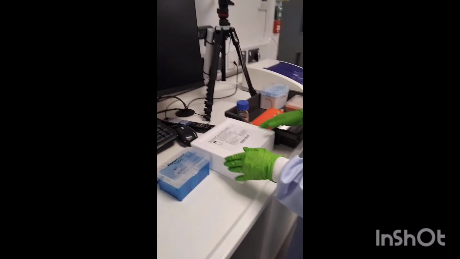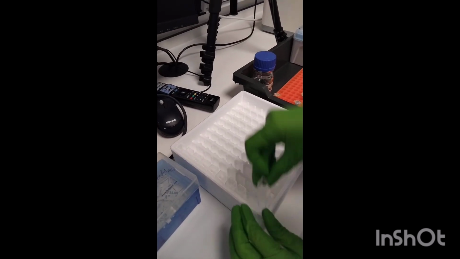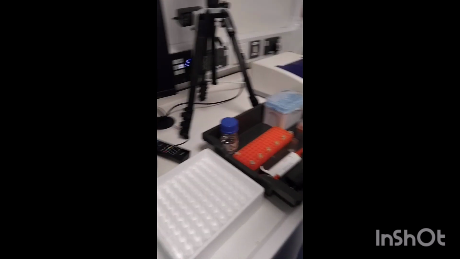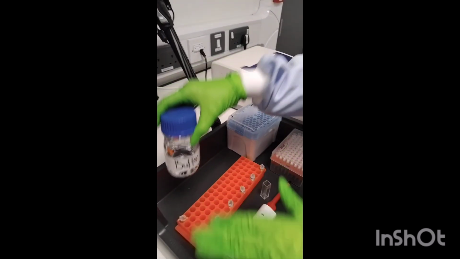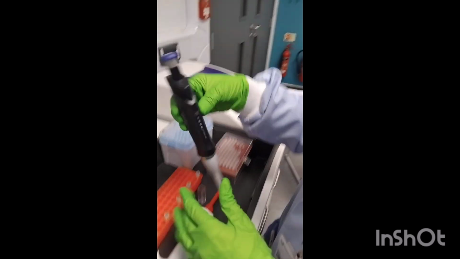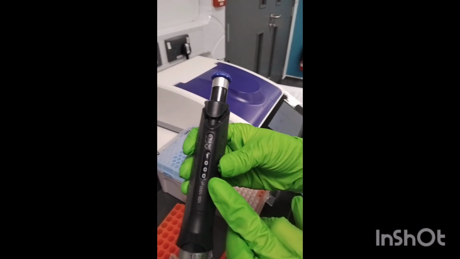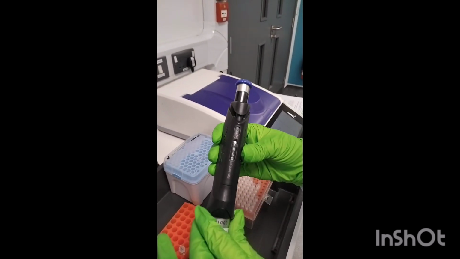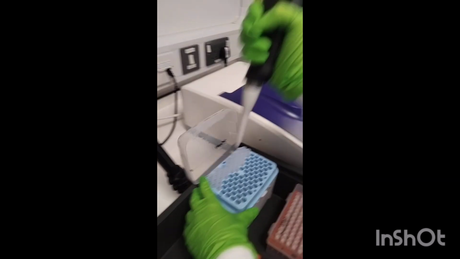Part 8 of the protocol says that you need to grab a cuvette, place it here, and add 3 milliliters of the buffer. Because the micropipette goes up to 1,000 microliters, which is equivalent to 1 milliliter, you will do this 3 times.